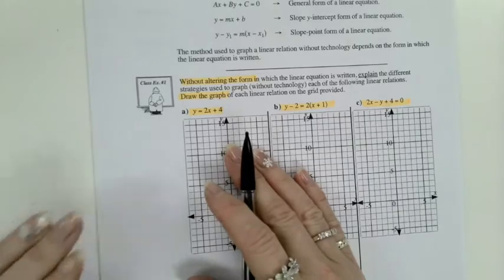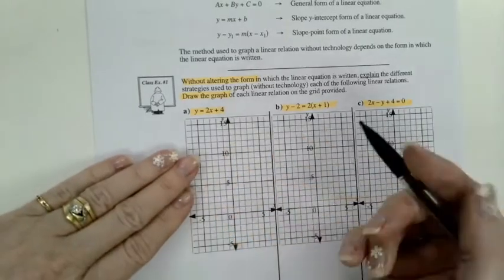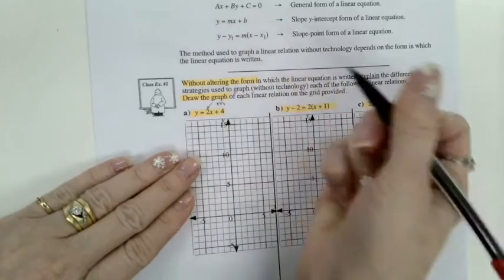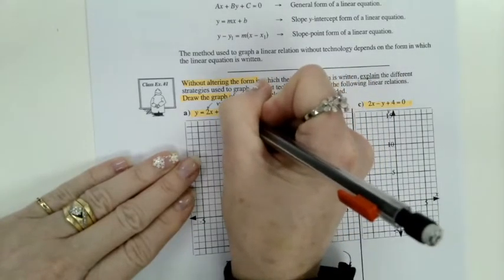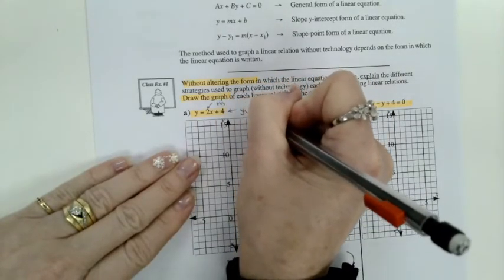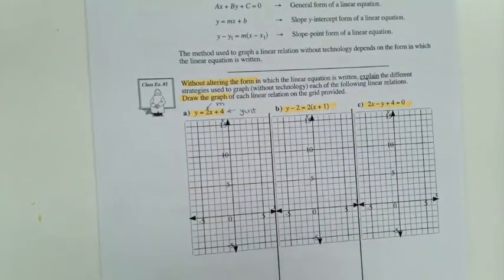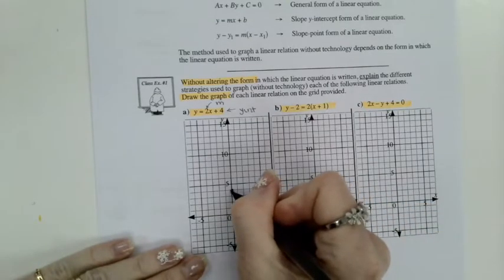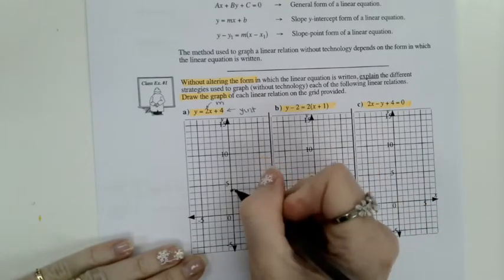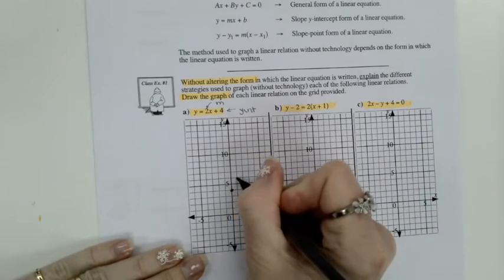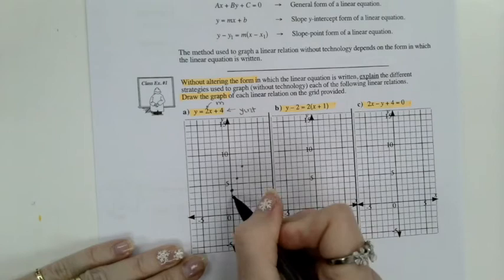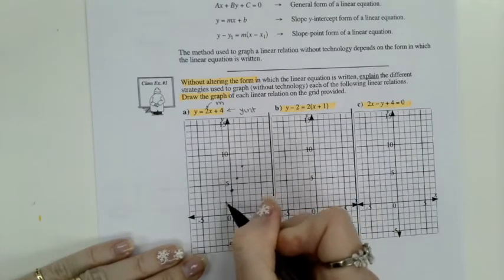So when I look at this first one, I know this is the slope, and then I have my y-intercept at the end. So I have a y-intercept of 4, and then a slope of 2, so rise of 2, run of 1, rise of 2, run of 1. And I could go opposite, so down 2, left 1, down 2, left 1.